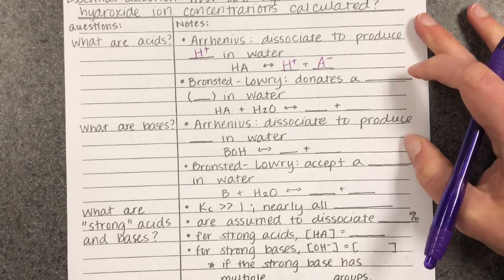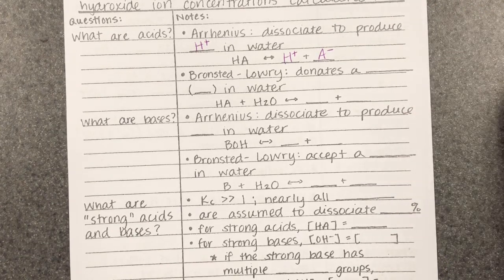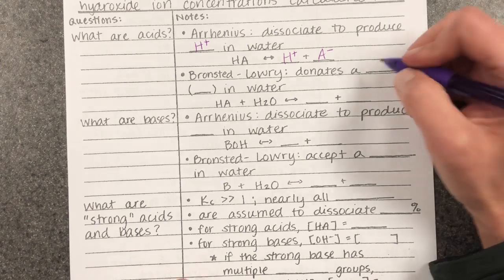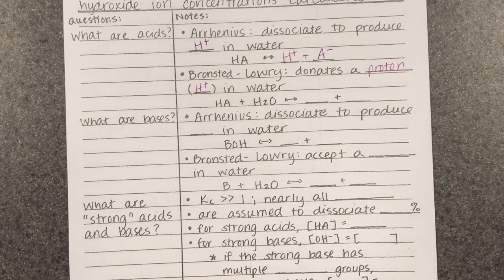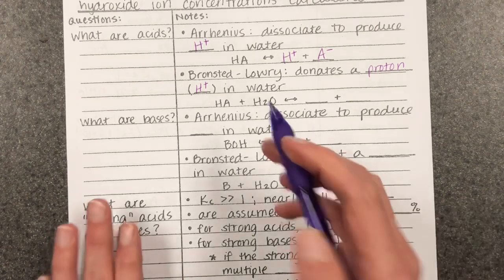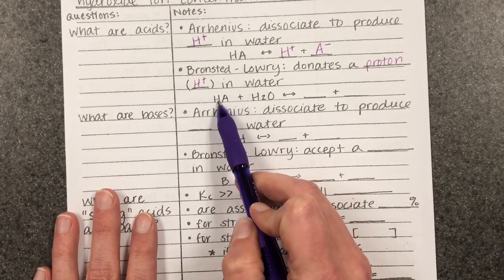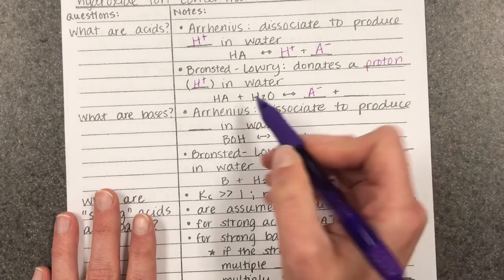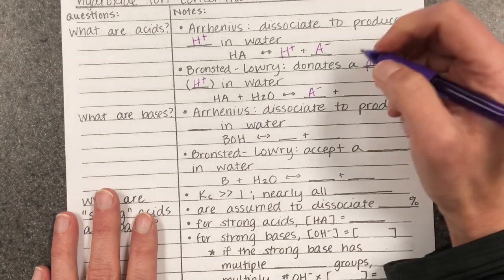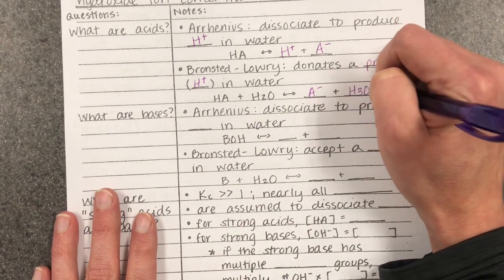Bronsted and Lowry decided to define acids and bases a different way, and they based their definitions around protons. Anything that donates a proton, which by the way is an H+, because a hydrogen atom without an electron is just a proton, is going to be an acid. In water, the acid will lose the hydrogen, so that simply becomes a minus on the other side. It donates it to the other species in the equation, in this case water, to produce H3O+, which is known as hydronium.